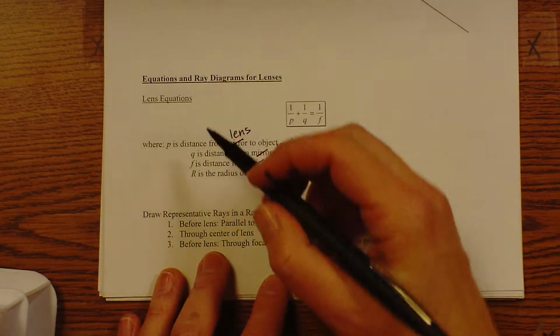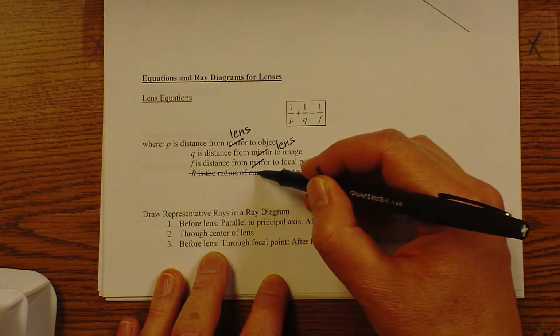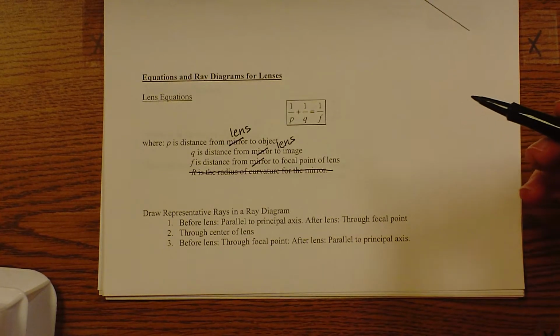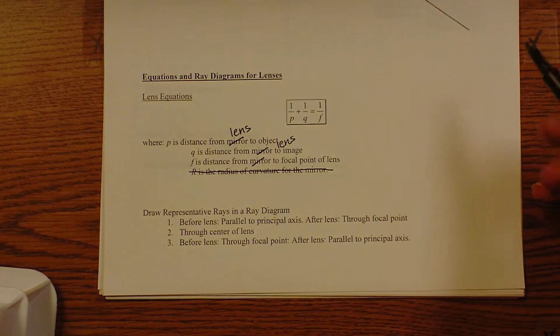And R is actually, what I did was I cut and paste this information for mirrors, so we're going to cross out R for now, but you'll find that lenses and mirrors are very similar.